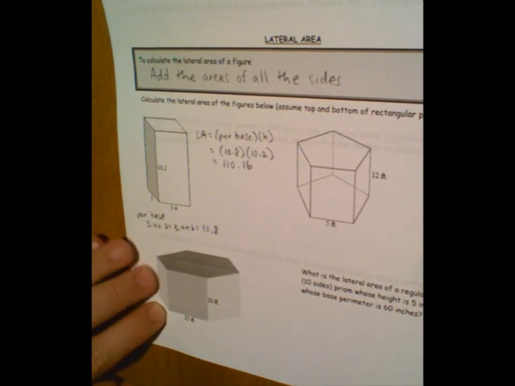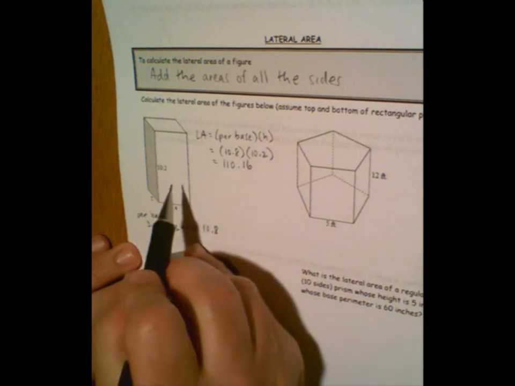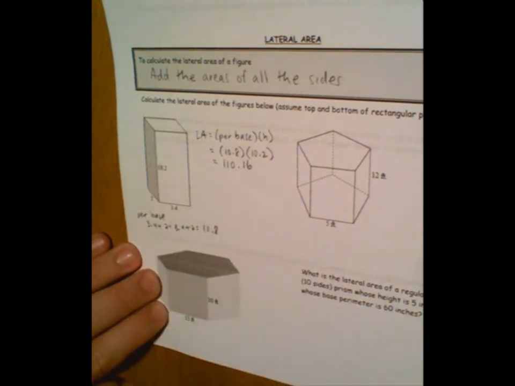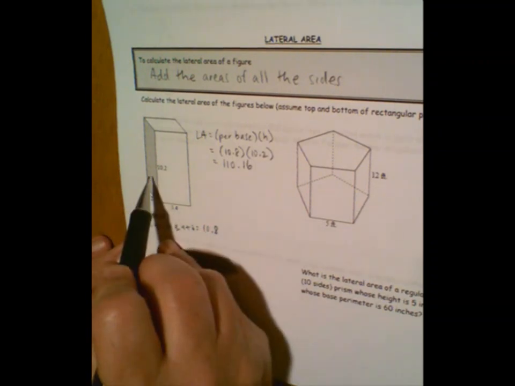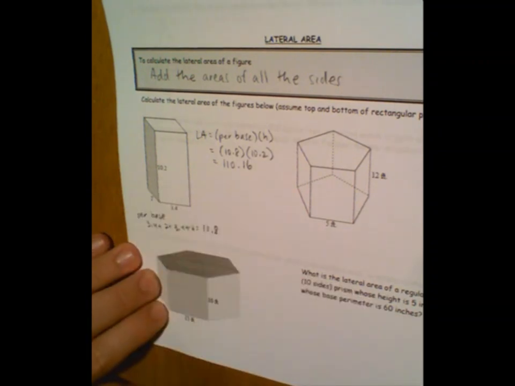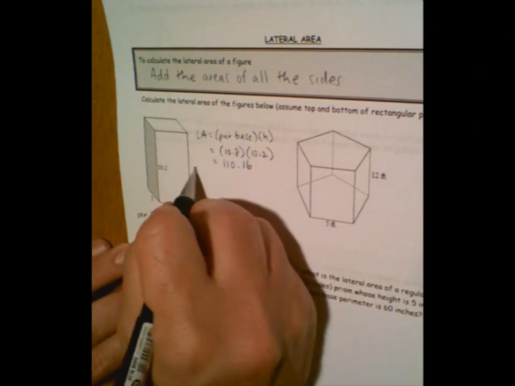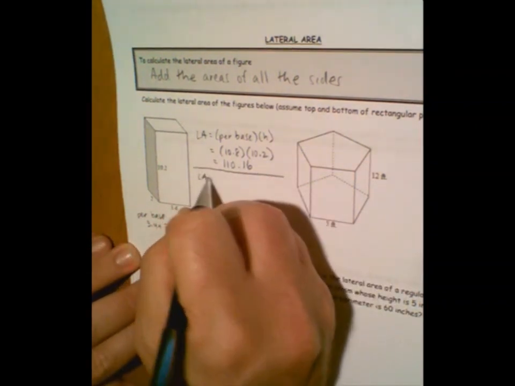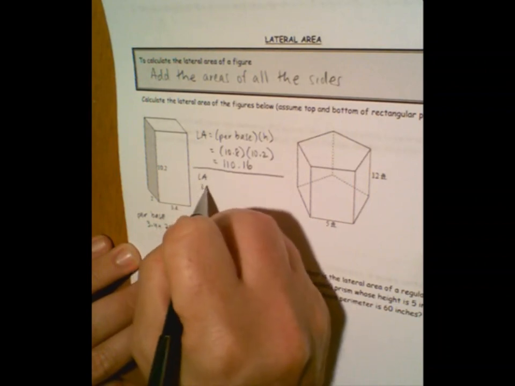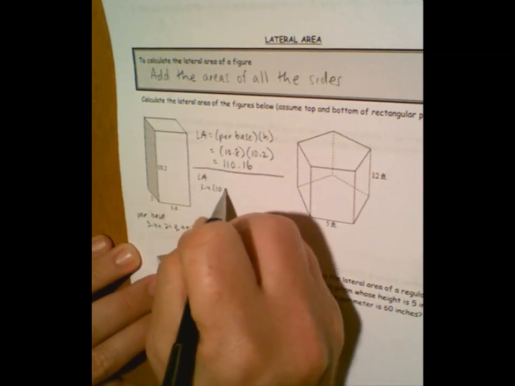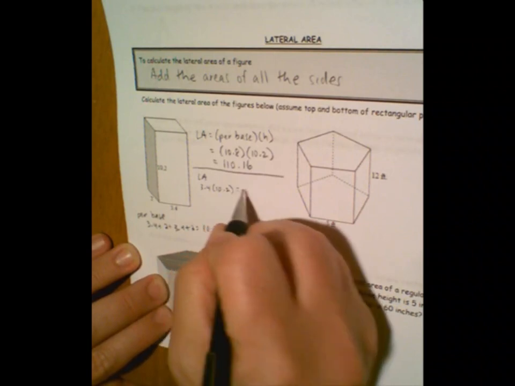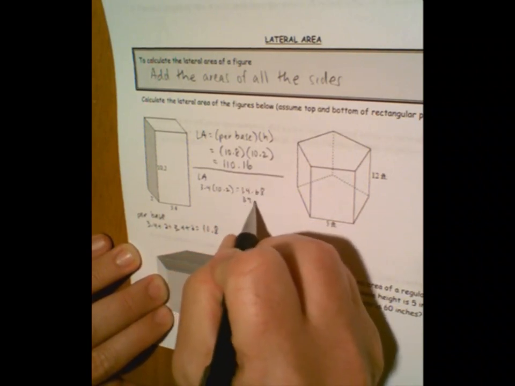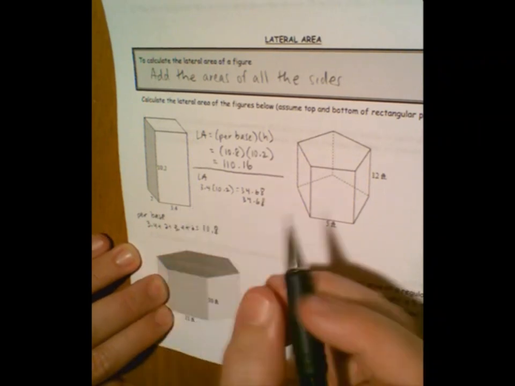The other way of getting the lateral area would be finding the area of the front and then multiplying it by 2 because that's also the area of the back. And then finding the area of the left side and multiplying by 2 because that's also the area of the right side. So 3.4 times 10.2 is 34.68, but then you have to add it again because it's the front and the back.